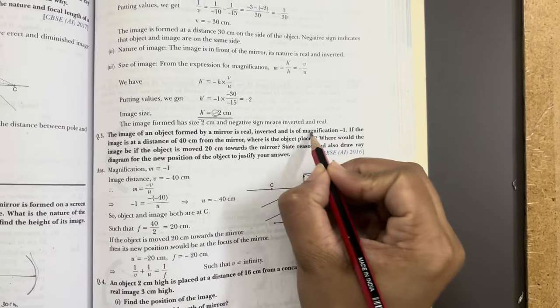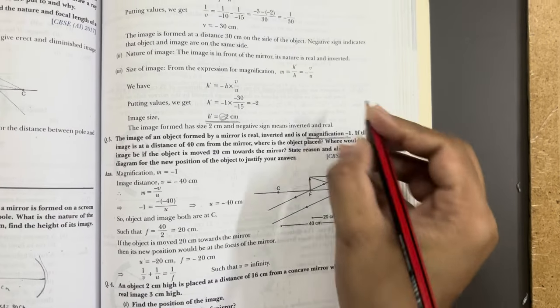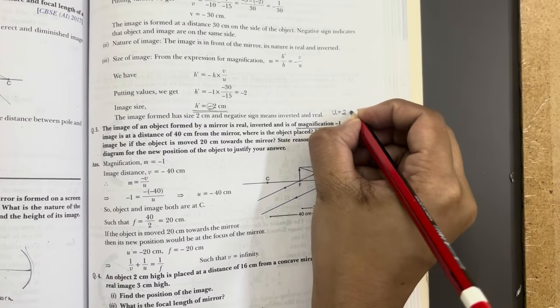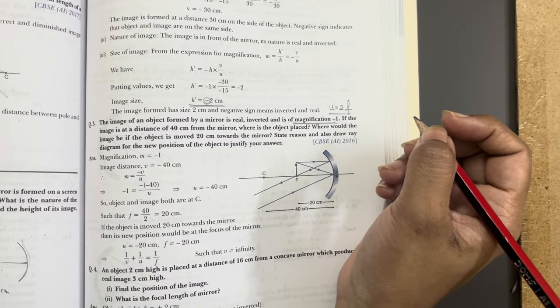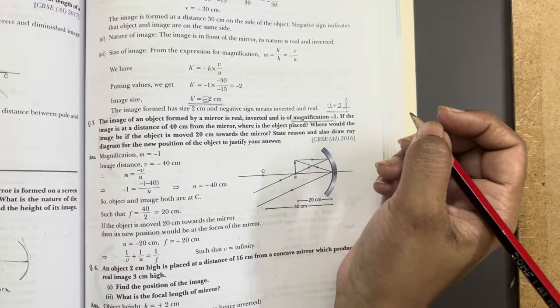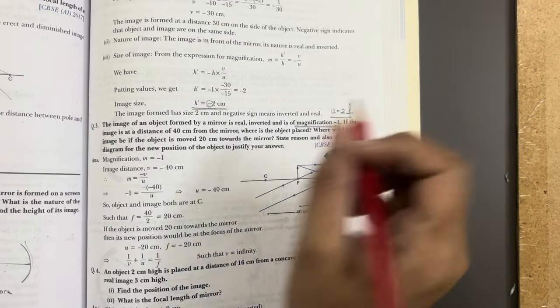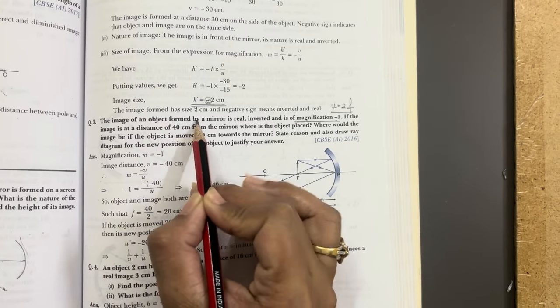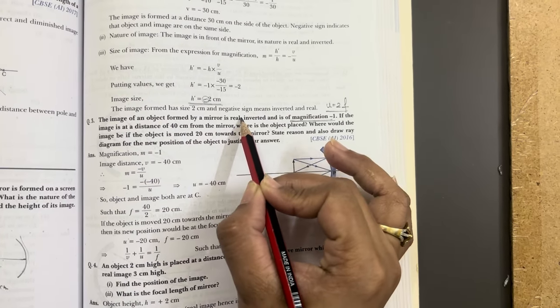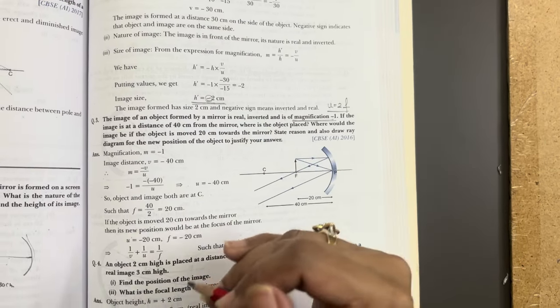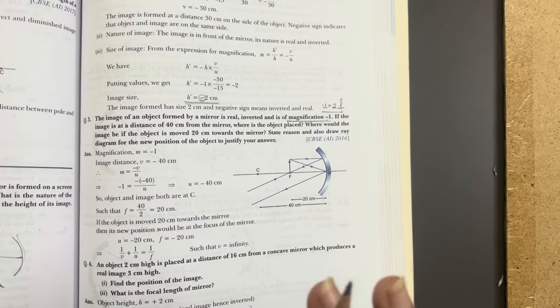Again, he said that magnification is -1. Magnification is -1 means v is equal to u is equal to 2f, is the formula you're going to use for this one. Now the image of an object formed by a mirror is real. Real inverted image means concave mirror we are using again.